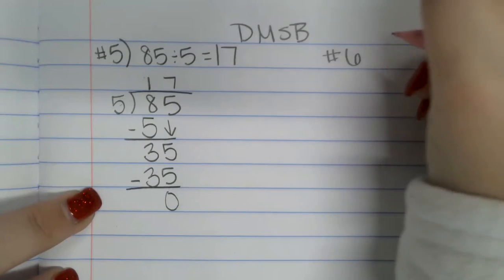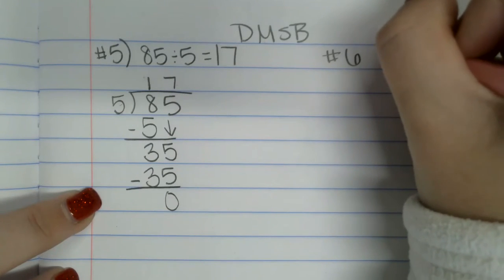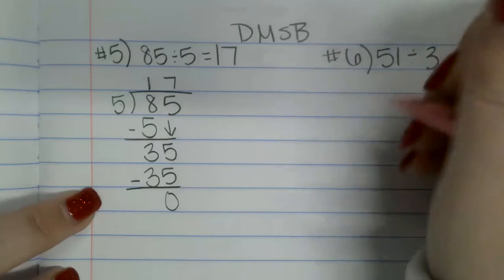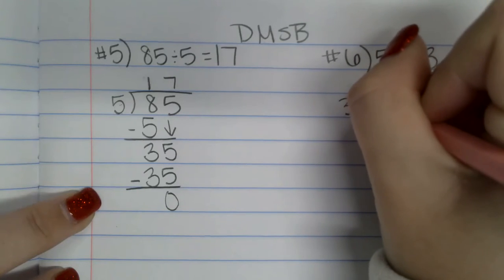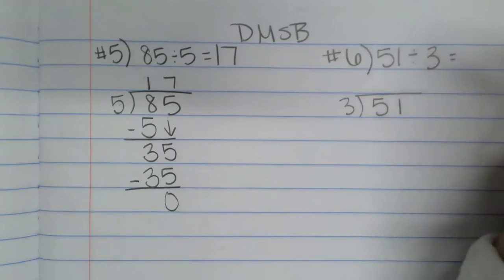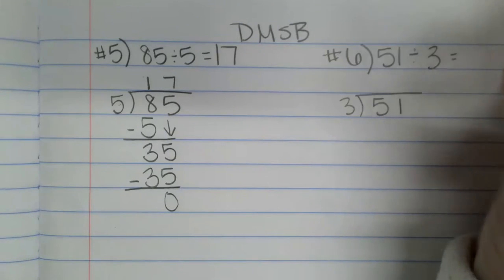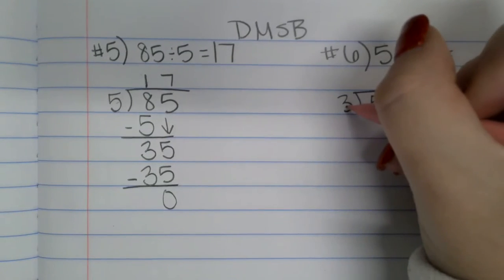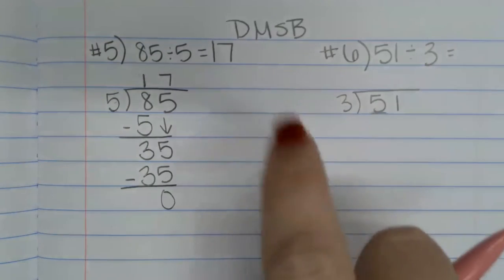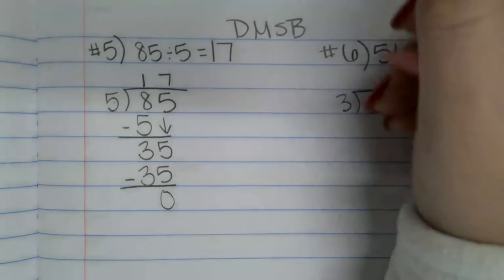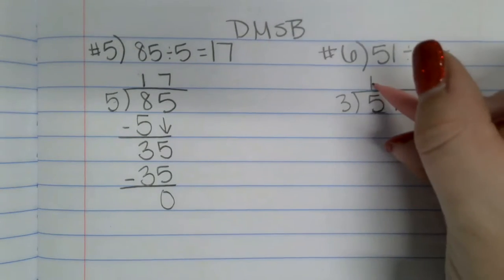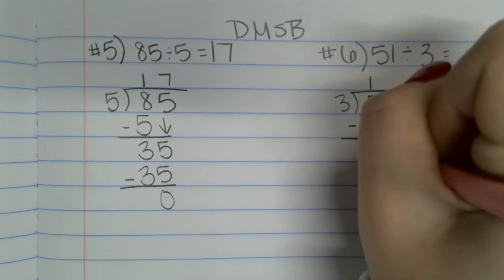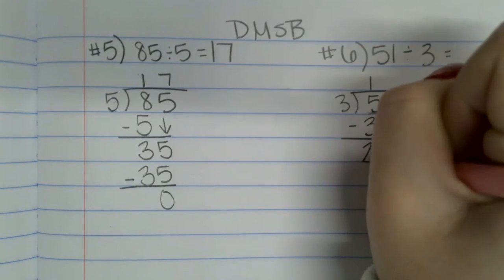Number 6. 51 divided by 3. I'm going to have 3 here, and 51 inside. So first I need to divide. How many times does 3 go into just the 5? Let's keep counting by 3s: 3, 6. 6 is too many. So it looks like just one set of 3 in 5. 1 times 3 is 3. Now I need to subtract. 5 minus 3 is 2. And I bring down the 1.